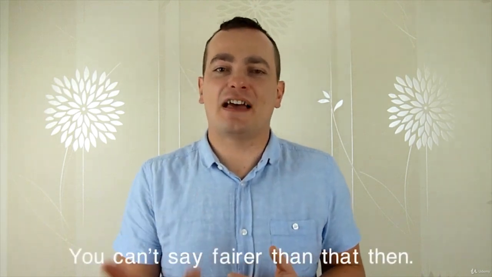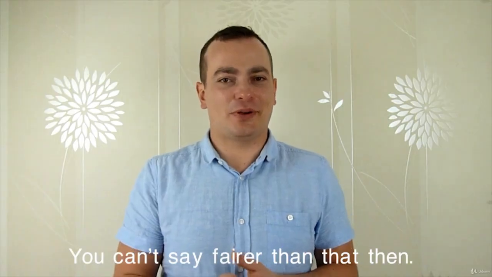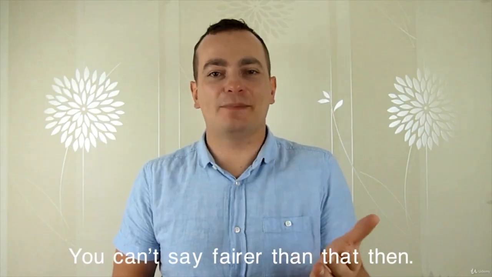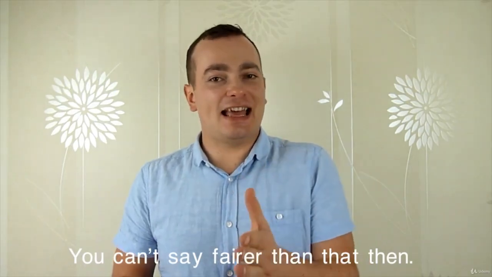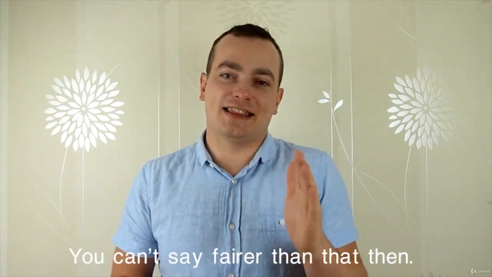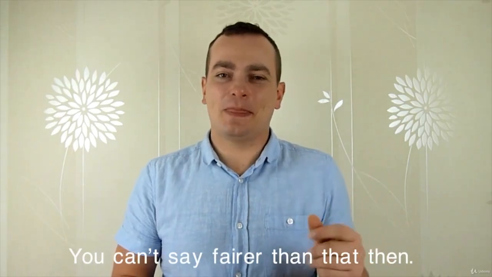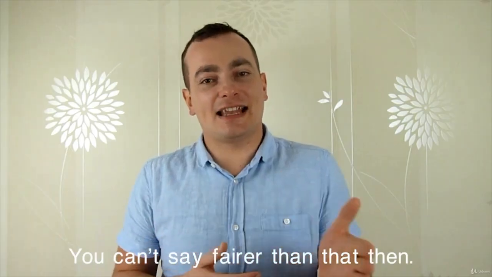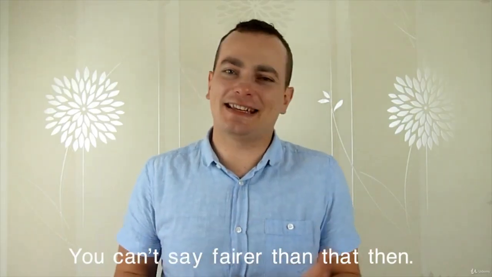Okay, our next exercise is going to be much harder, and we're practicing our TH sound again. This is an expression which people will often say. You can't say fairer than that then. Okay, so we've got fairer, not fairer, but fairer. Again, don't forget at the end, it's just the sound. Than, that, then. In this case, all three of the THs are voiced. Than, that, then. But that doesn't make it easier.